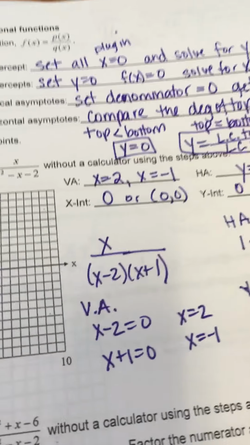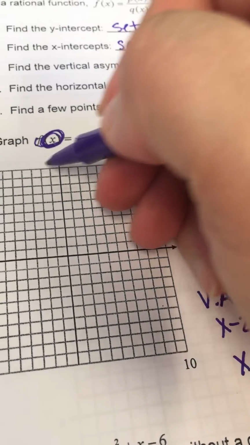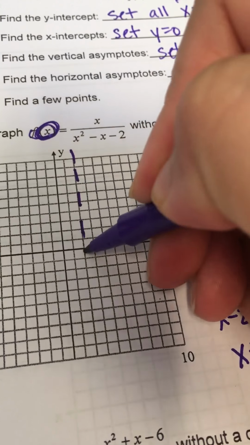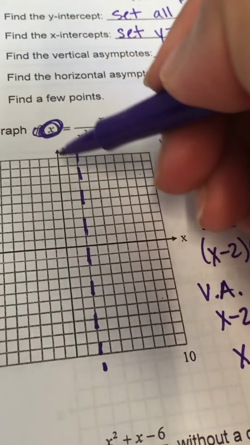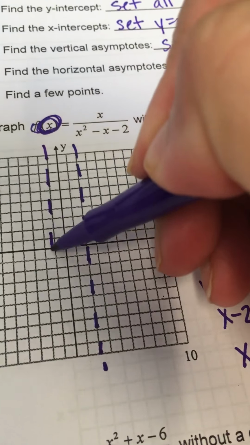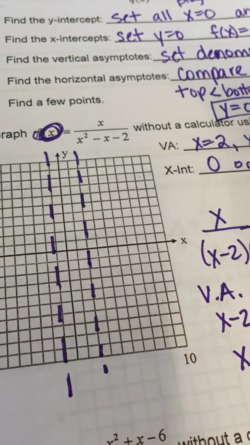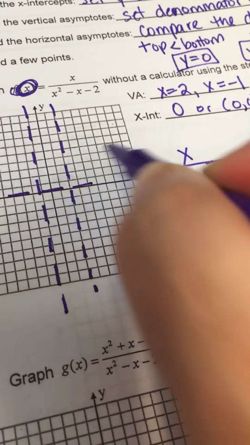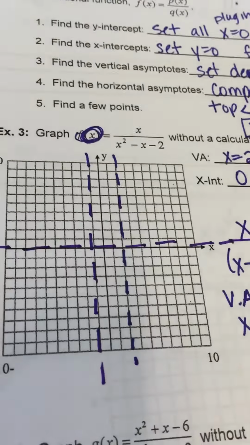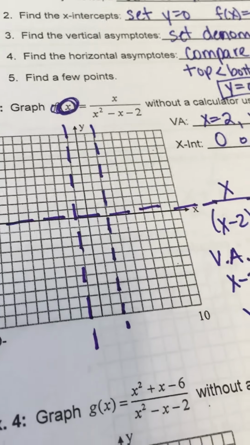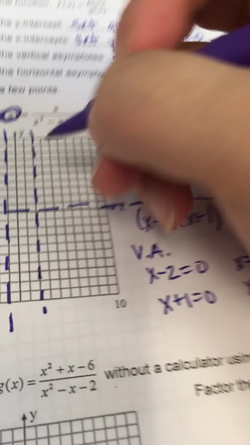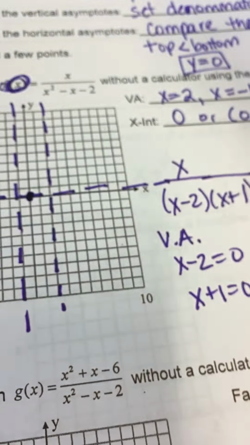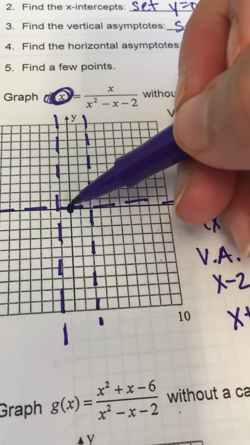Alright, so let's get our asymptotes on there. Vertical asymptotes at 2 and -1. Horizontal at 0. Alright, the x-intercept and the y-intercept are actually the same point, so it's right here on the origin.